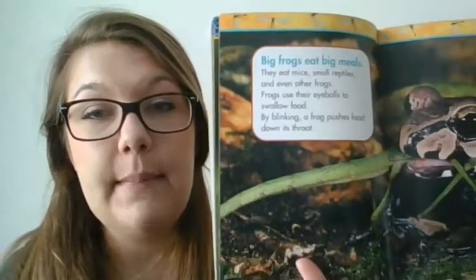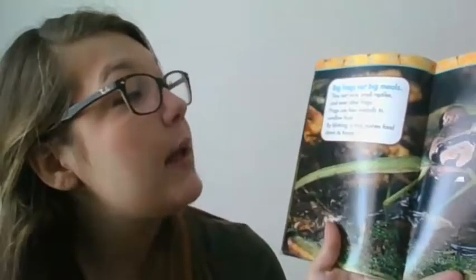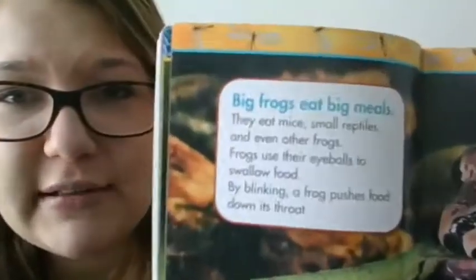Big frogs eat big meals. They eat mice, small reptiles, or even other frogs. Frogs use their eyeballs to swallow food. Huh, that sounds interesting. By blinking, a frog pushes food down its throat.